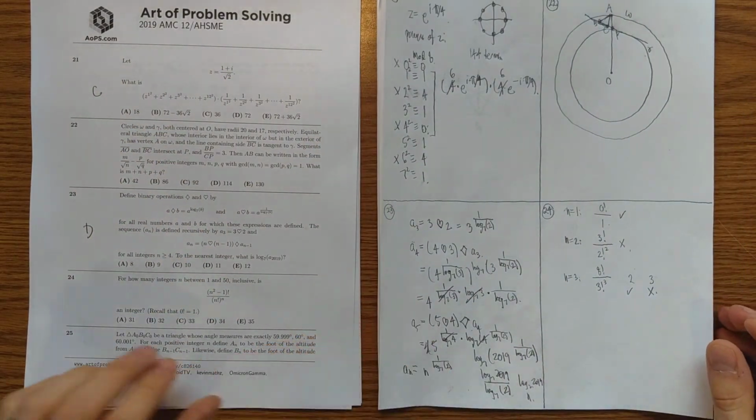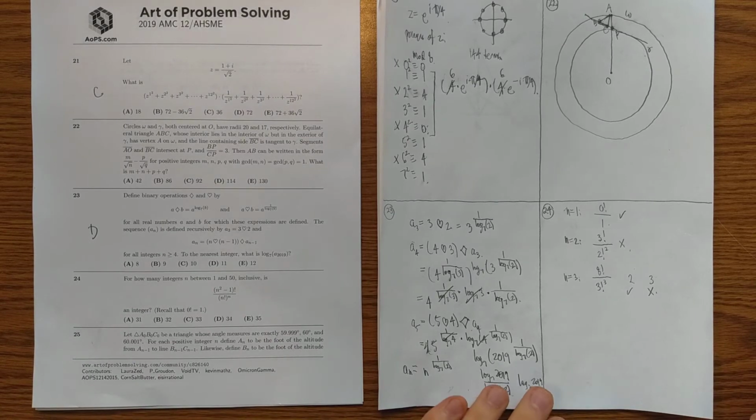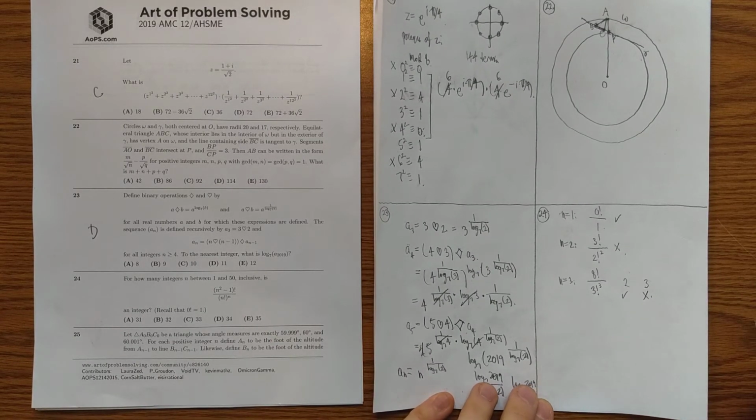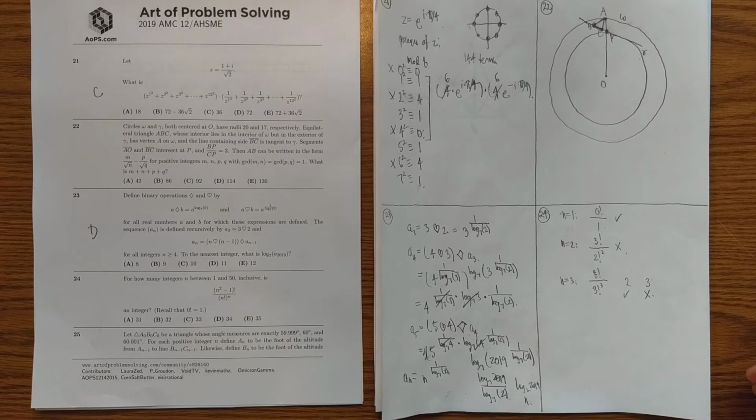All right, let me do 24. For how many integers is this an integer? Okay, and my idea is just look at a prime at a time. So when is 2 going to be bad?